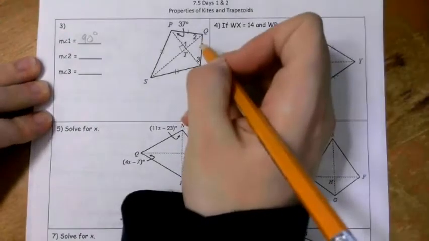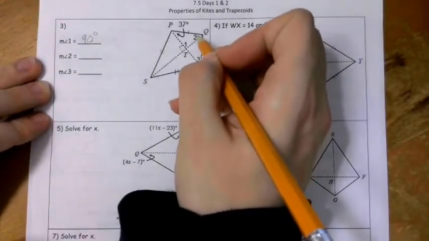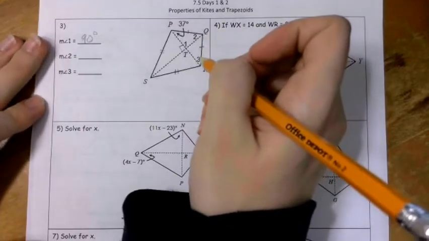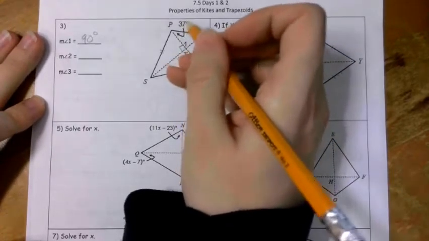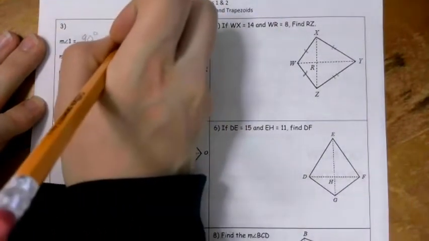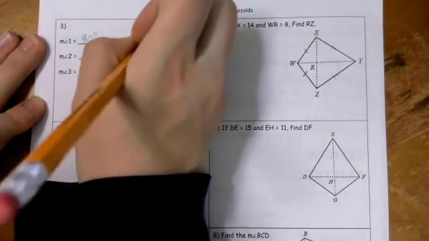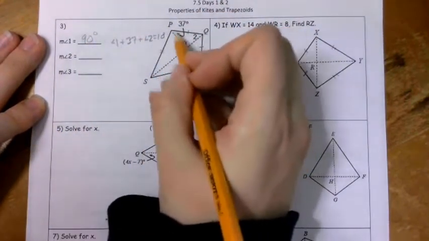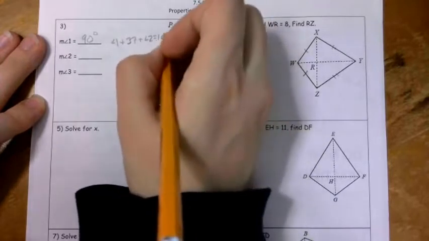We're looking for the measure of angle 2 next. Well, I know that this angle right here is 37. So angle 1 plus 37 plus angle 2 is going to equal 180. Because this shape right here is a triangle, I know they all three add to 180.